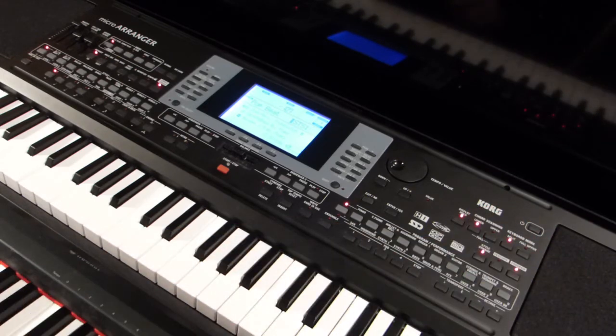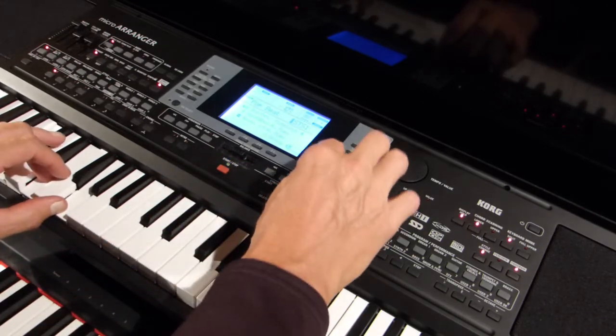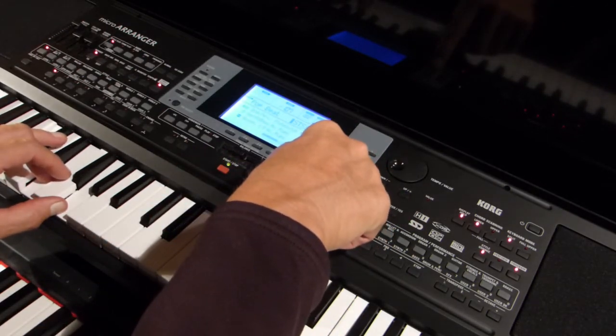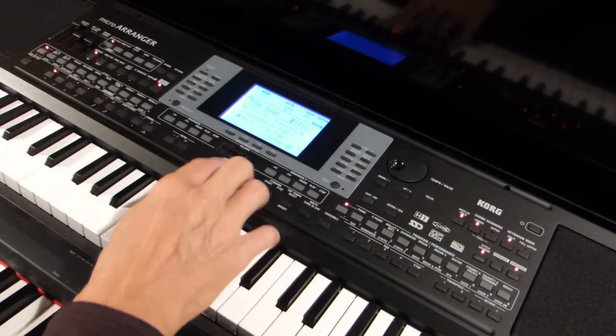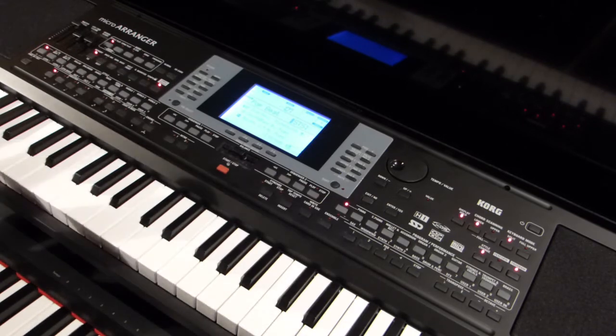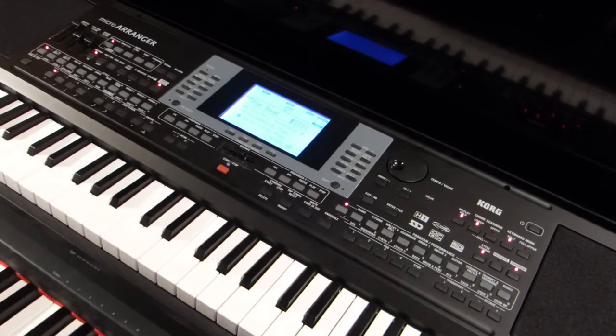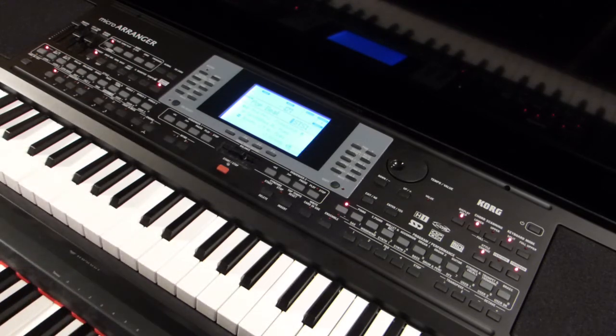So I'm going to go back to the more normal play where you're chording on the left. I'm going to turn that string back down again. Now changing the volume of the string is probably not something you would do during a performance. This is something you would set up ahead of time and then save as your performance.